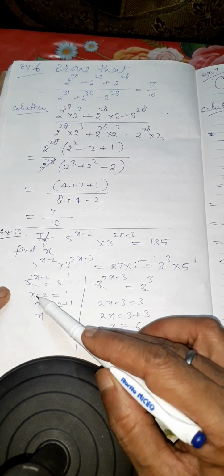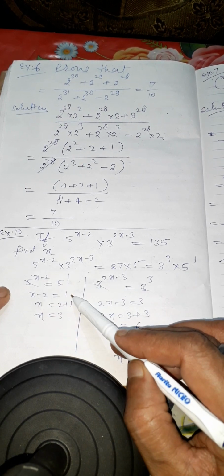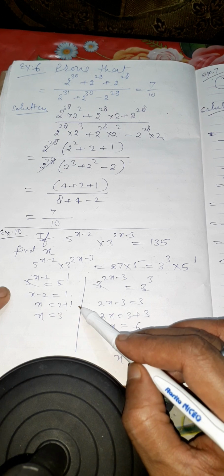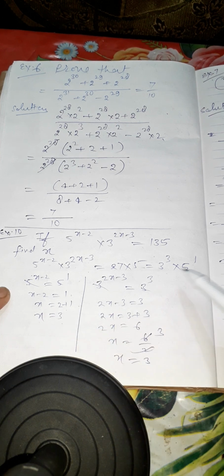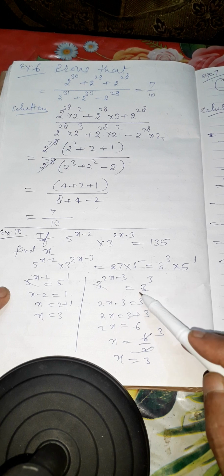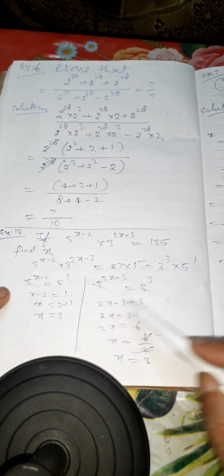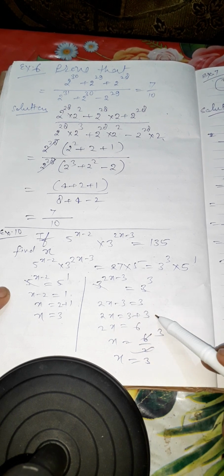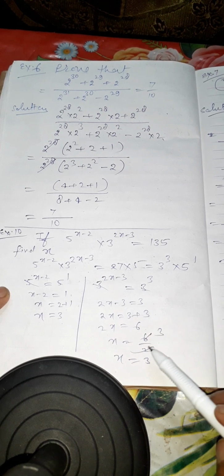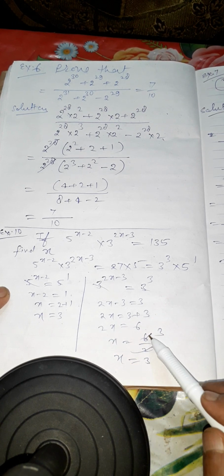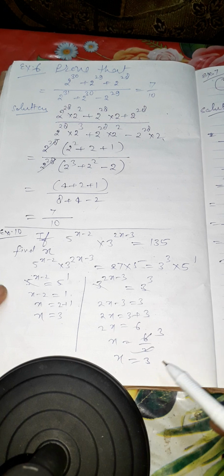Then x minus 2 is equal to 1, x is equal to 2 plus 1, x is equal to 3. 3^(2x−3) is equal to 3^3, so 2x minus 3 is 3, 2x is equal to 6, then x is equal to 6 upon 2, which is 3. So x is equal to 3.